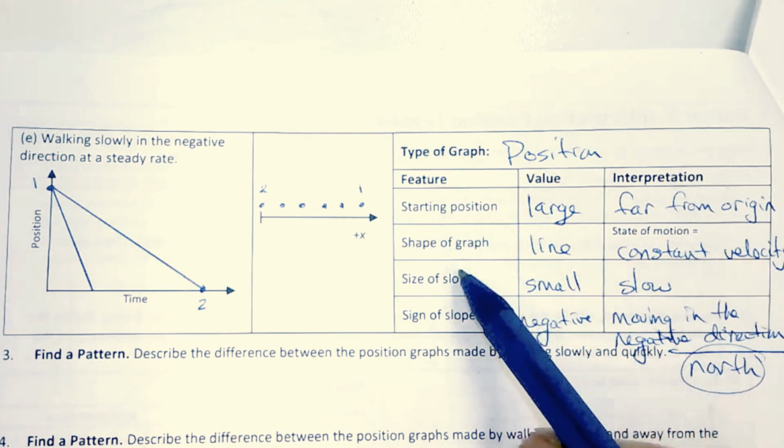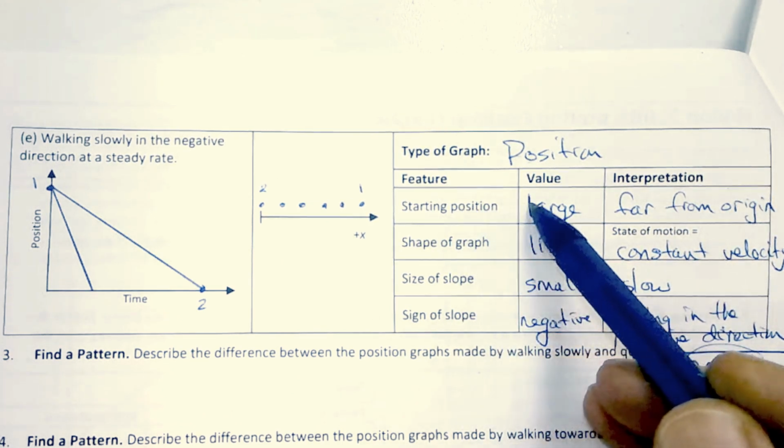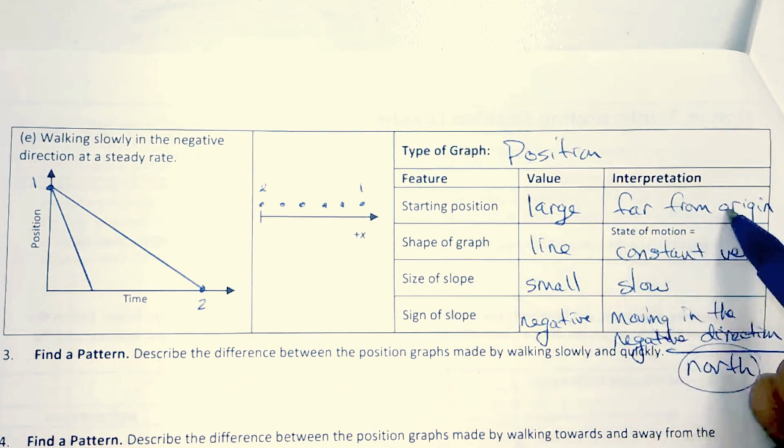So when you're looking at a graph, always remember, identify what type of graph it is, and start to go through the features of the graph, decide on the feature and how to interpret it.